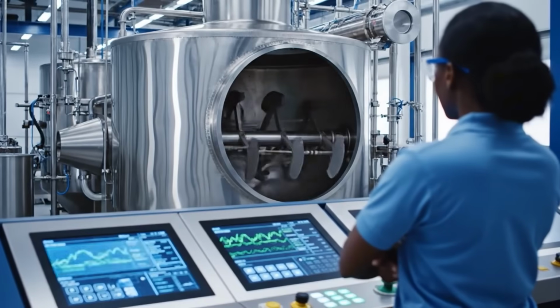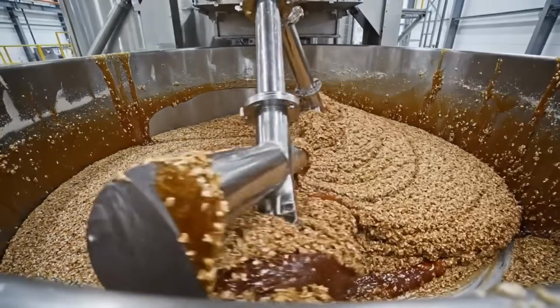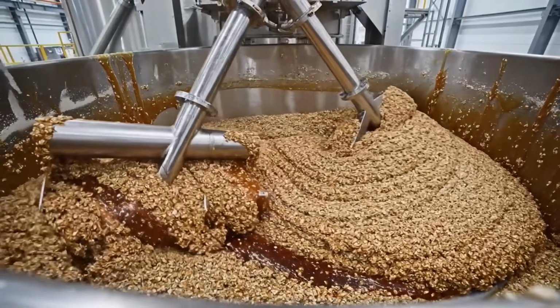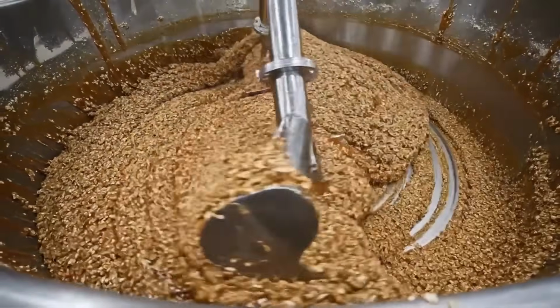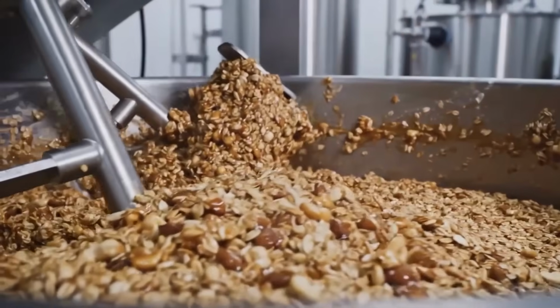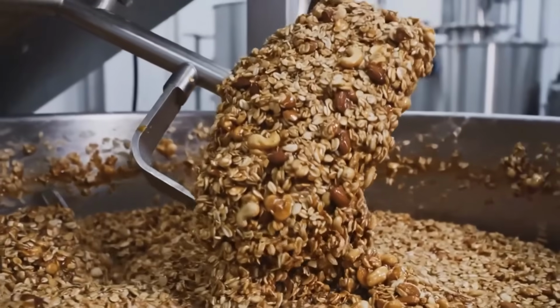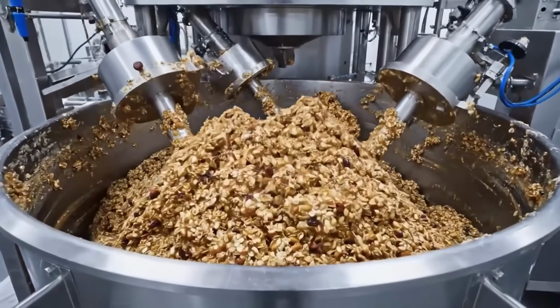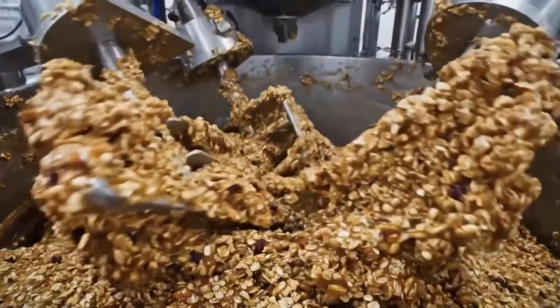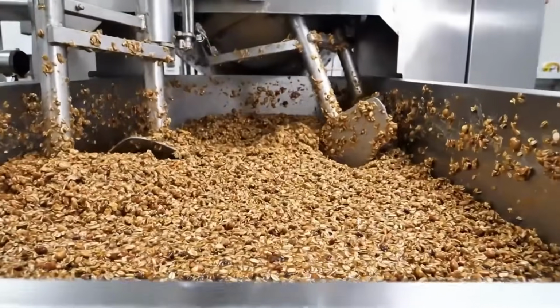Binder is then introduced into the dry blend. The binder is metered by mass flow, so the ratio remains stable. It is delivered through spray bars or a manifold that distributes it across the mixer width. The mixer switches to a folding action that turns the dry blend through the binder stream. The goal is rapid coating without crushing inclusions. Coating uniformity is critical because uncoated oats fall apart and overcoated zones become sticky clumps.